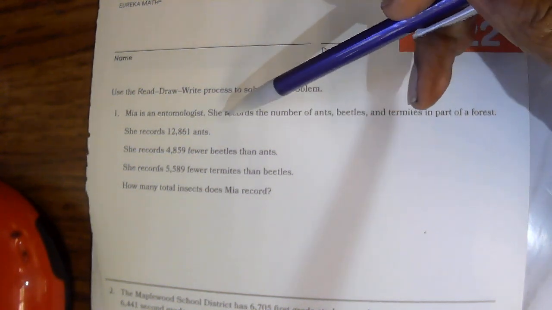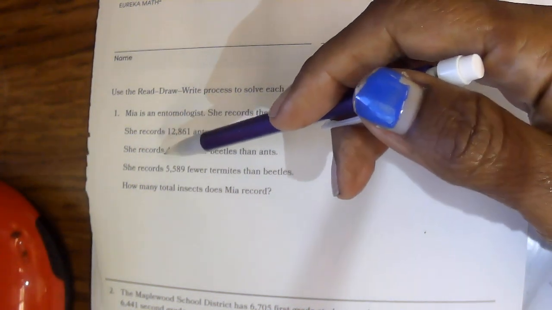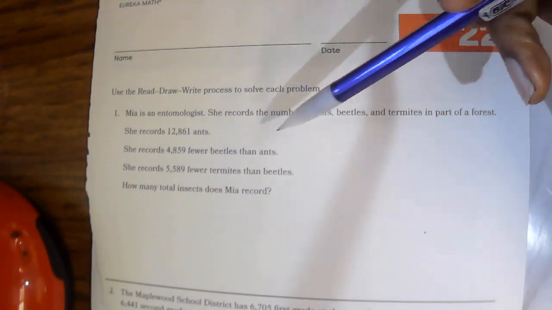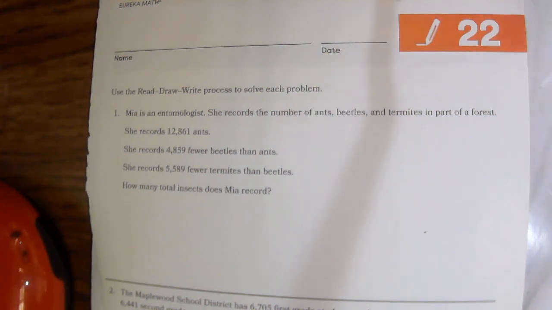First, we're going to read the problem. Mia is an entomologist. She records the number of ants, beetles, and termites in part of a forest. She records 12,861 ants. She records 4,859 fewer beetles than ants. She records 5,589 fewer termites than beetles. How many total insects does Mia record?